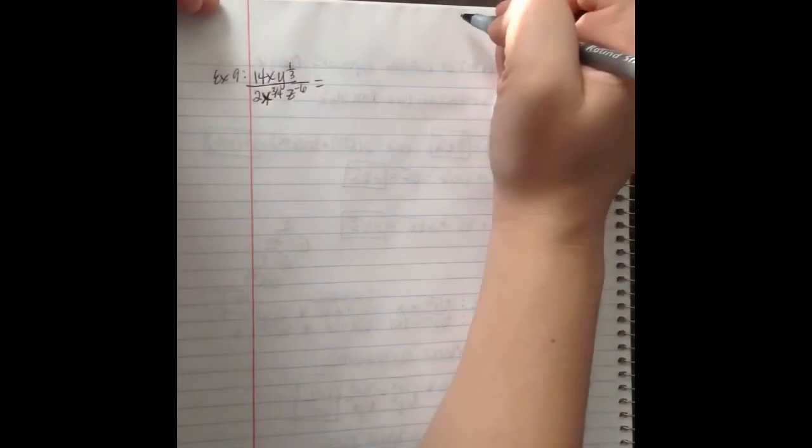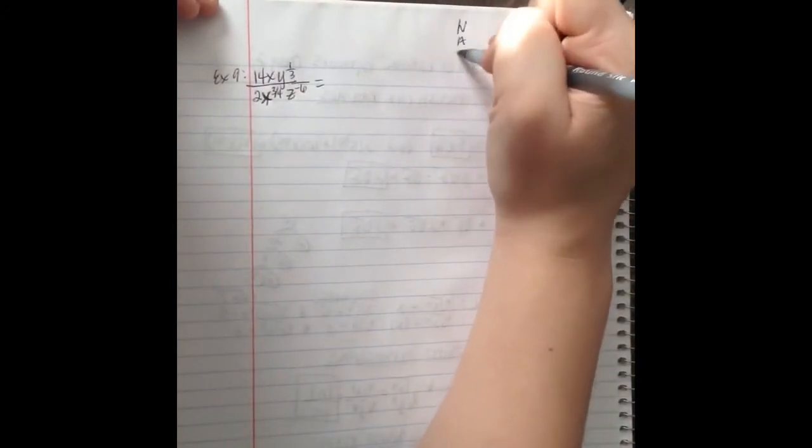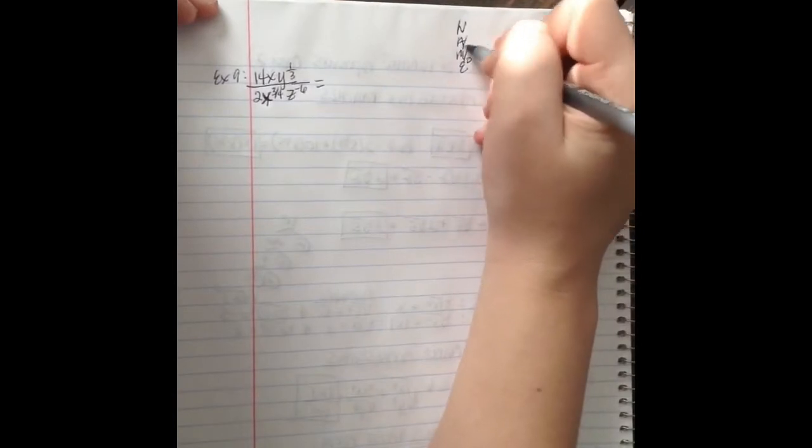All right, so we basically did this last time. These are dividing numbers and dividing variables. Just in case, multiply/divide, add/subtract. We are dividing, therefore we will need to subtract the exponents. That's what it tells us to do.